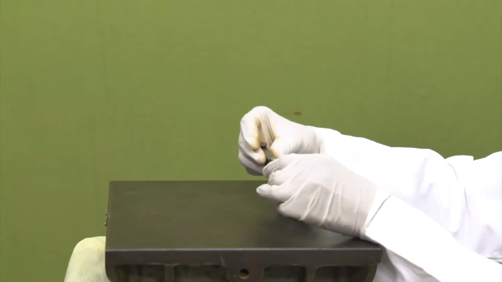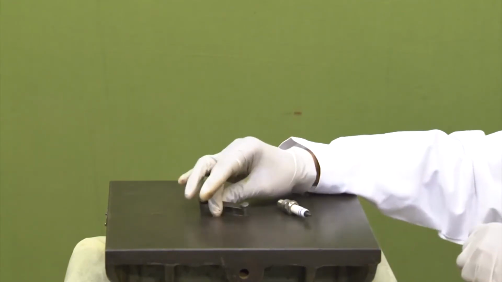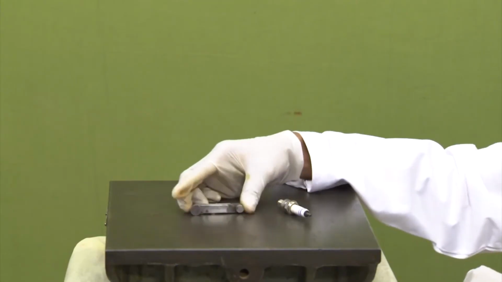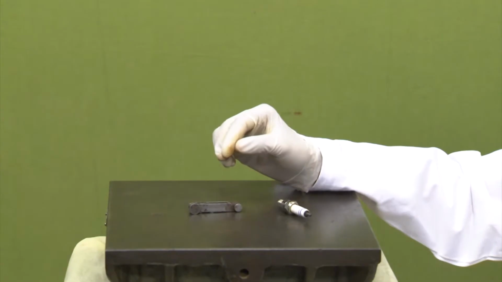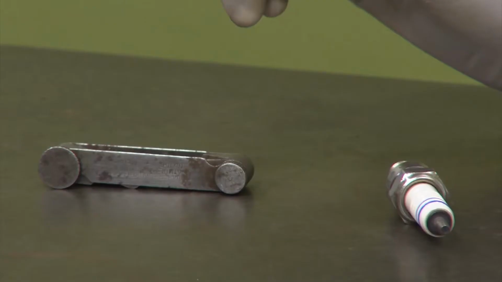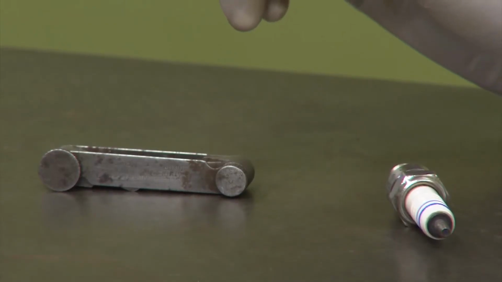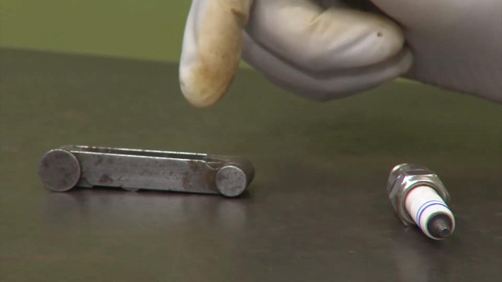The thread pitch gauges are used as a reference tool in determining the pitch of a thread that is on the screw or in a tapered hole. It may be used to measure the internal or external threads, whatever we desire. So this is one of the instruments that we selected to show you.